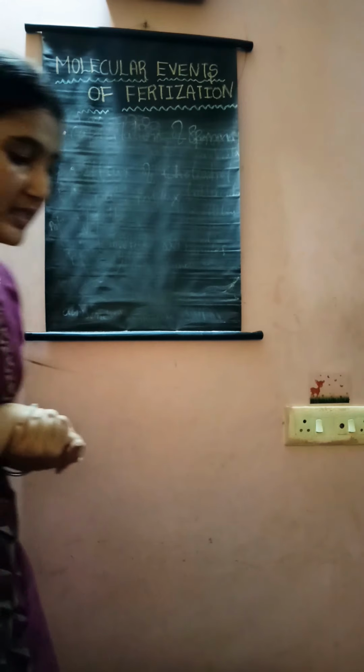These cells are adhered with the help of hyaluronic acid. The sperm contains hyaluronidase, which helps it cross the barrier of follicle cells. Then binding of sperm and zona pellucida occurs.